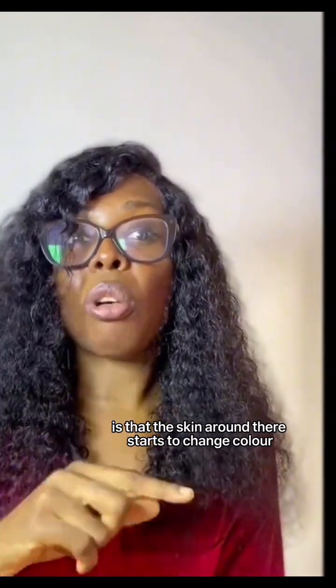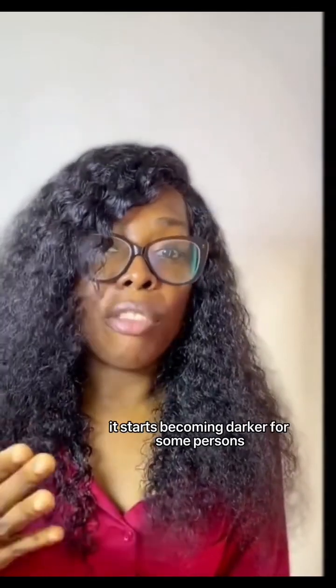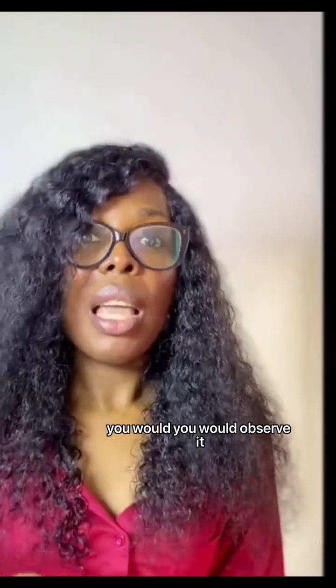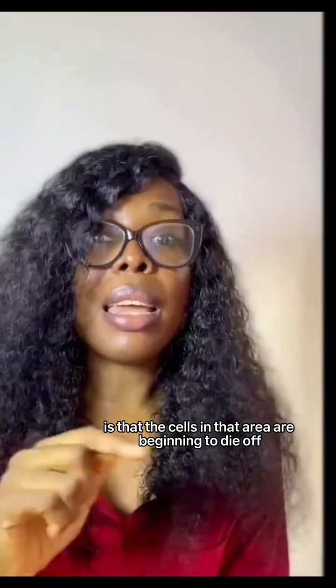And not just the swelling, another thing you also notice in that area is that the skin around there starts to change color. For some persons, it becomes darker than your normal skin color. Now, that discoloration means the cells in that area are beginning to die off.